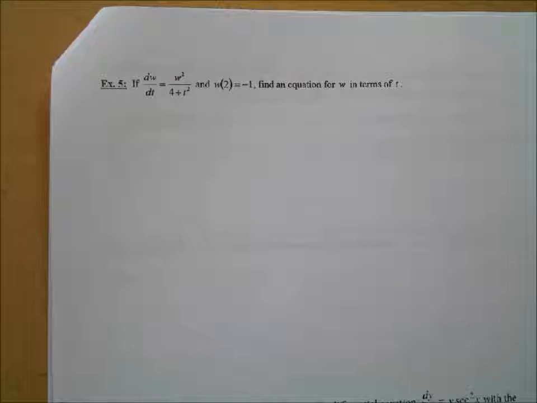What is it? 1 over 4 plus t squared, the dt. You want to multiply that over because your t's go together. So it should be w to the negative 2. You want to multiply both sides by 1 over w squared. You gotta get w squared from here over to here. I'll give you 1 more minute here to wrestle with this one. If you finish with number 5, you can move on to number 6.